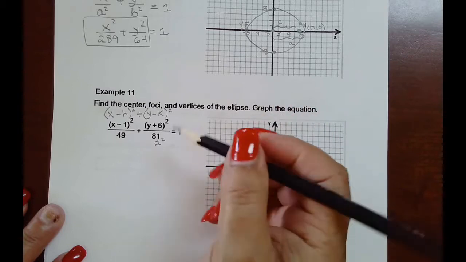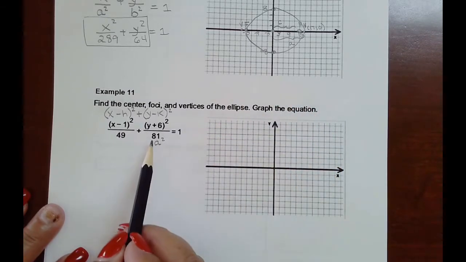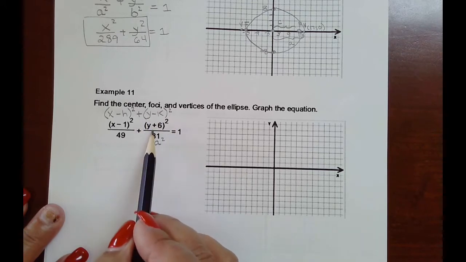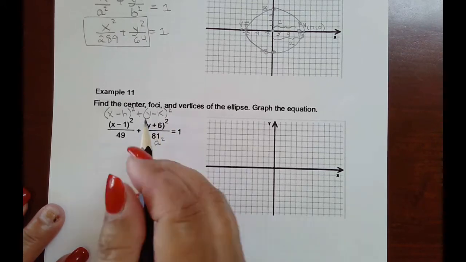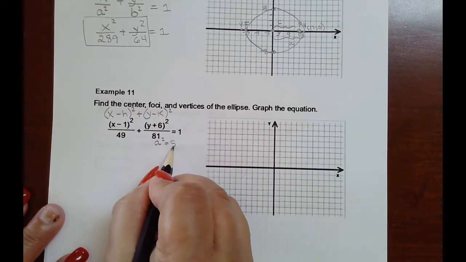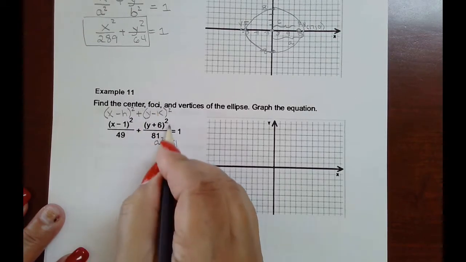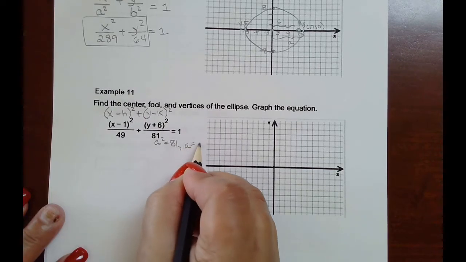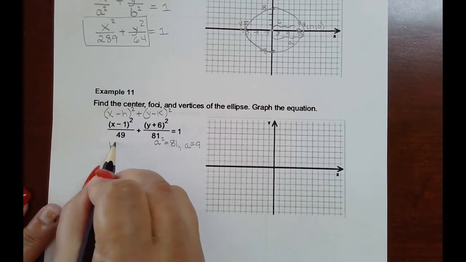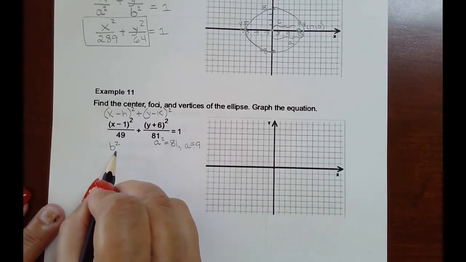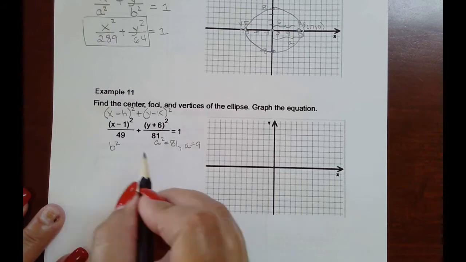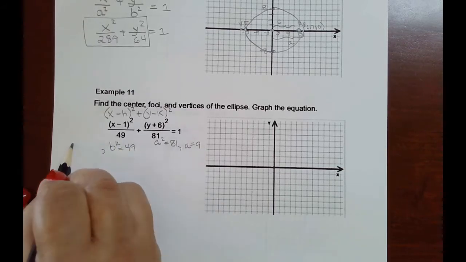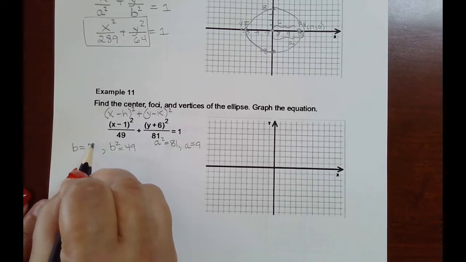And then it just so happens that the larger number, the 81, is associated with the y expression, and therefore our major axis is going to be vertical, like a y-axis, because it's associated with the y expression. This, on the other hand, will be the value associated with our minor axis. So b squared is that 49, and therefore b is equal to 7.